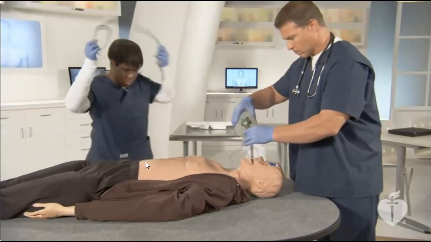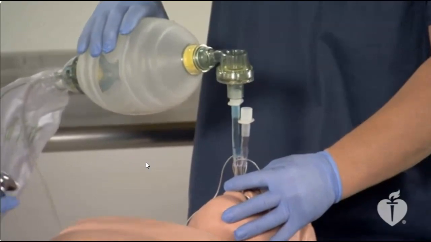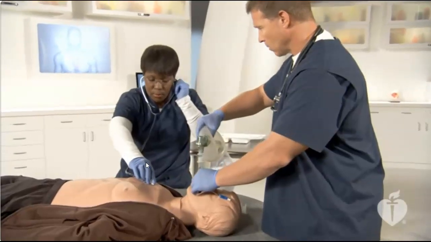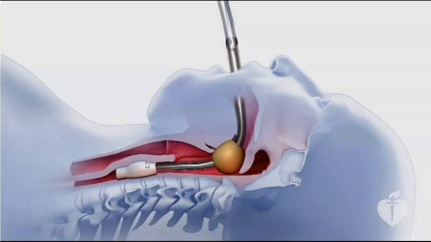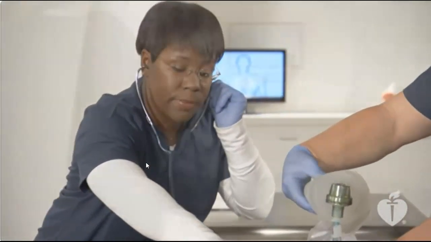Begin ventilation through blue lumen number 1, checking for adequate breath sounds over both sides of the chest and over the epigastric area. Watch for chest rise. If the esophageal tracheal tube is correctly seated in the esophagus, you should hear no sounds in the epigastric area when you squeeze the bag mask device.